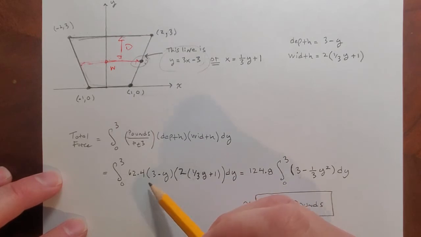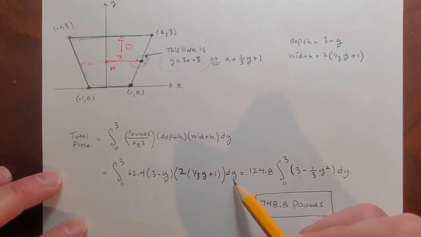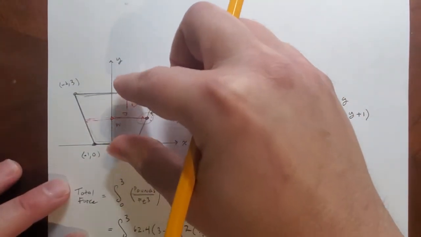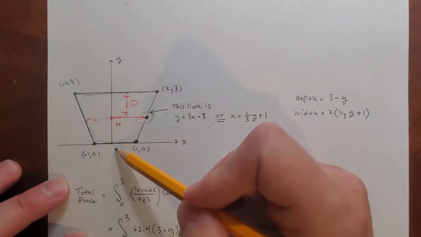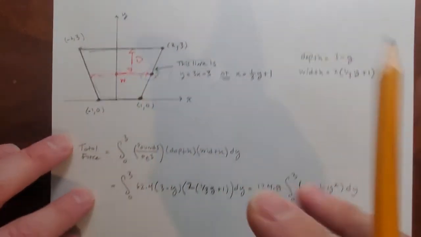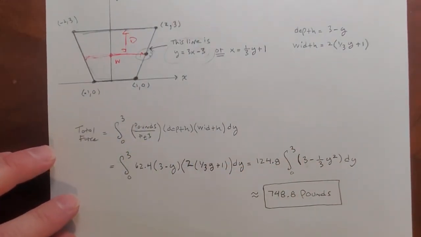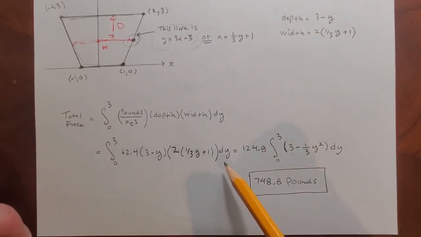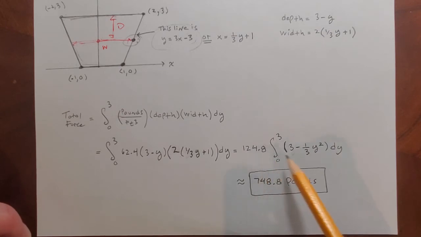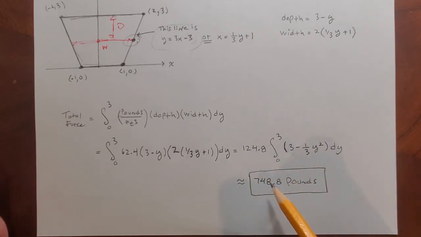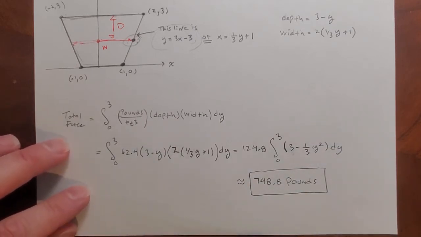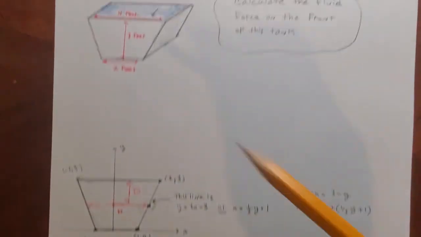There's the weight density, there's the depth, there's the width, dy. As I impose the front of this tank on my y-axis, it spans the y-axis from y equals 0 up to y equals 3. So those are the bounds on my integral. So there we go, like that. And factor out some constants, leave the variables inside, and I'll get about 748.8 pounds of force, okay? All right, so that's at least the resulting total force on the front of the tank.